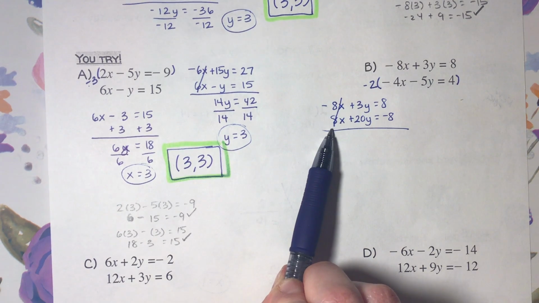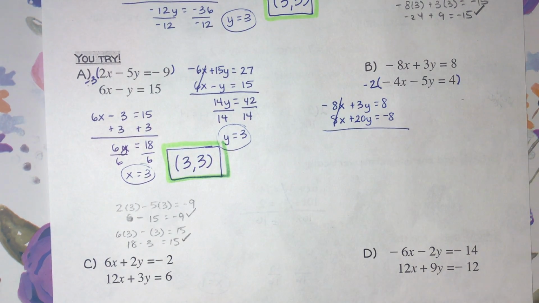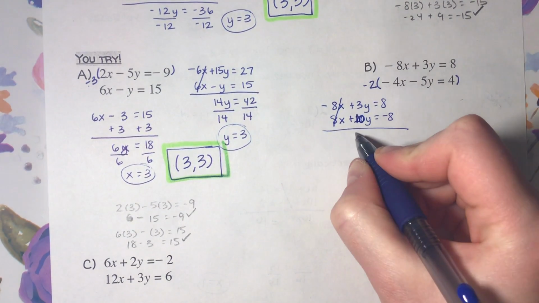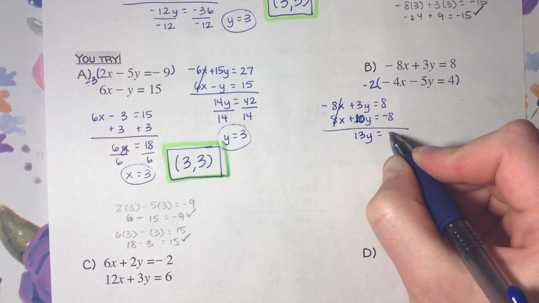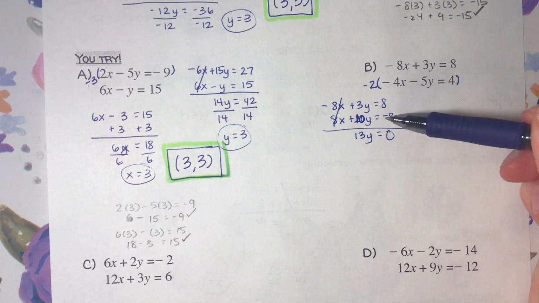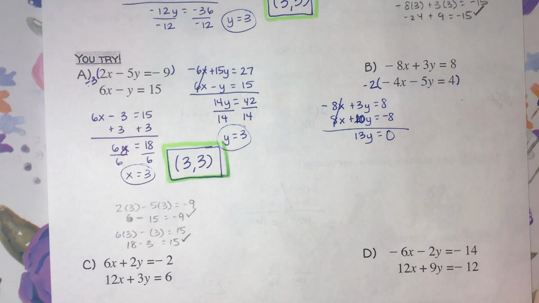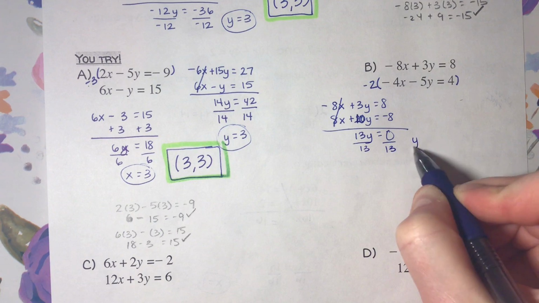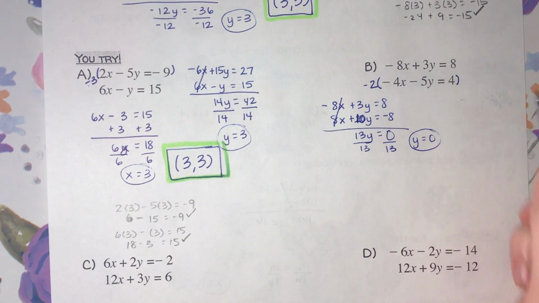Oh, I accidentally said 20. I meant 10, you guys. Then I have 13y is equal to 0 because 8 minus 8 is 0. Don't let the 0 throw you off. Just divide by 13 on both sides, and I have y is equal to 0.